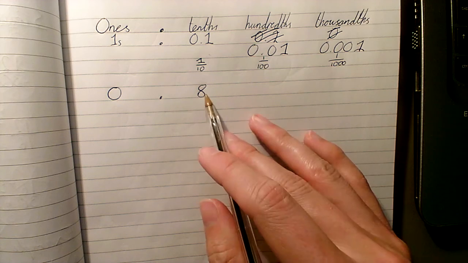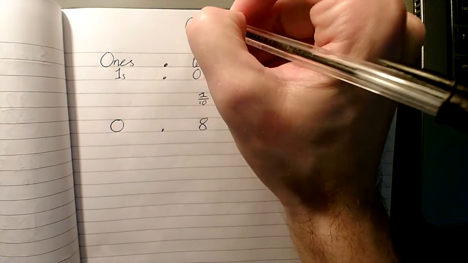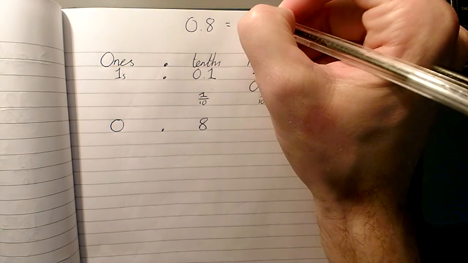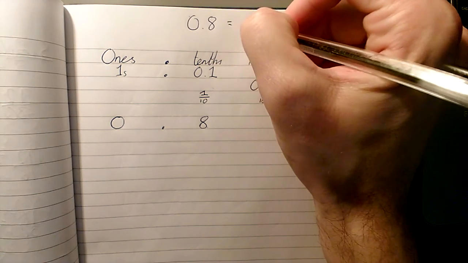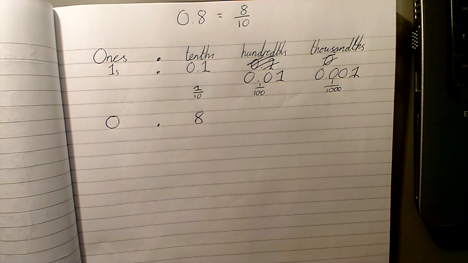Where am I going to write it? I'm just going to write it up at the top of my page, for question number 1. So can you see that? Pull it down a bit. So 0.8 equals 8 tenths. Just like we have seen using a place value grid. Okay? I'll do another one.